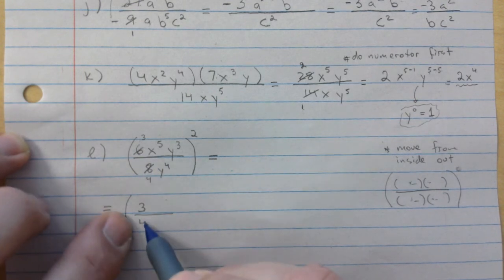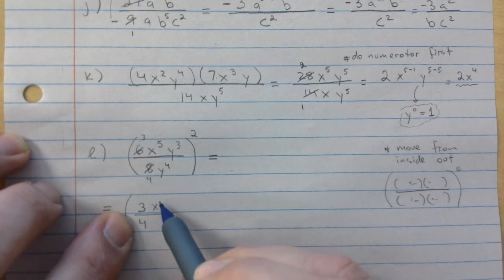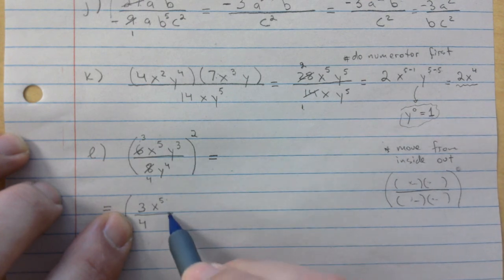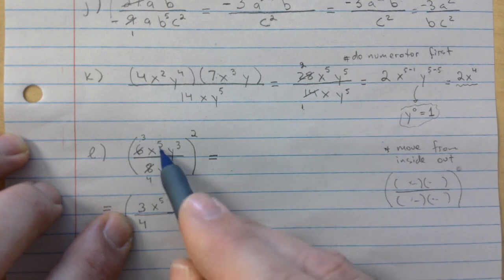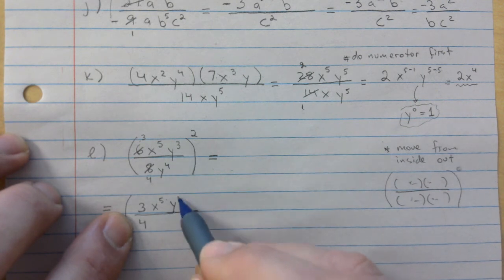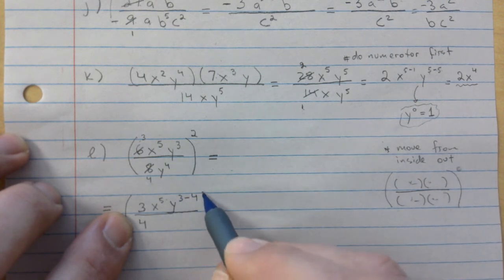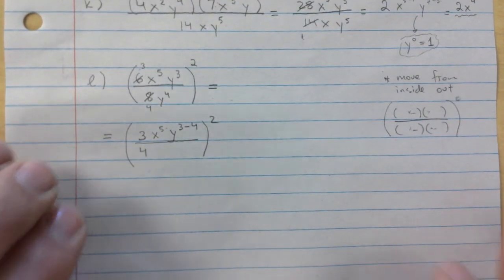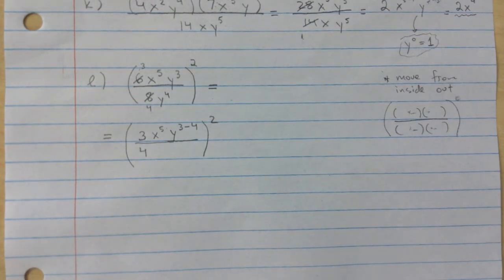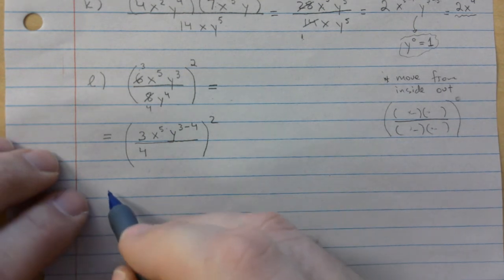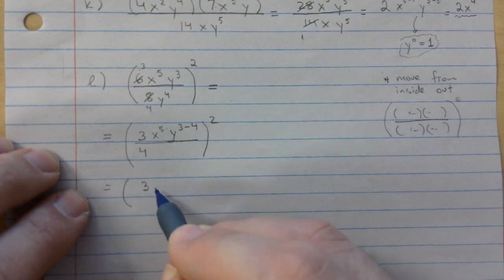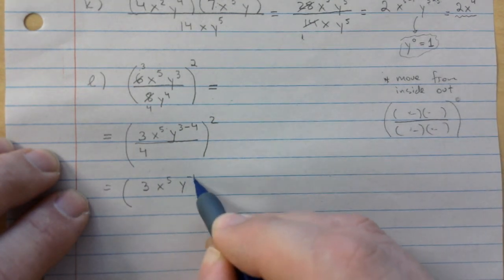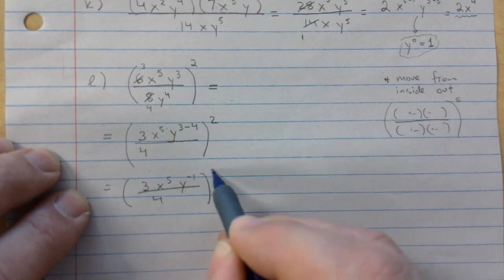X to the 5 is there, and there's no other x down here, so it's just x to the 5, and then you go y to the 3 minus 4, squared. So I simplify my numbers, I combine like bases. In this case, the only thing downstairs is the 4. Then I will do my next step here where I go 3x to the 5 y to the negative 1 over 4, squared.